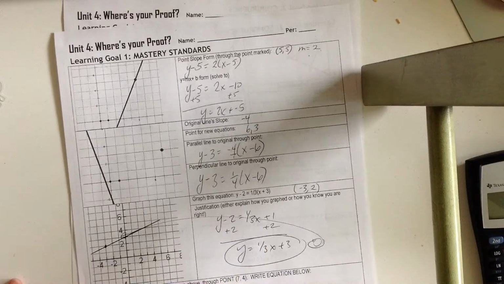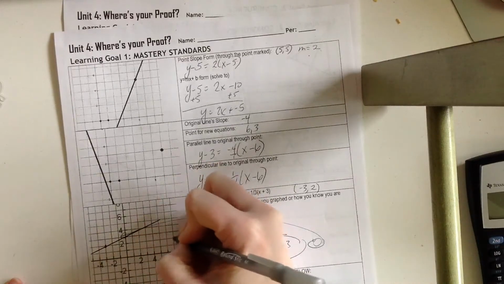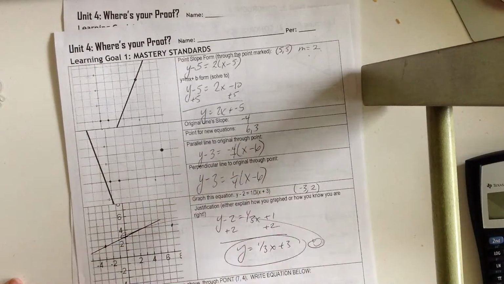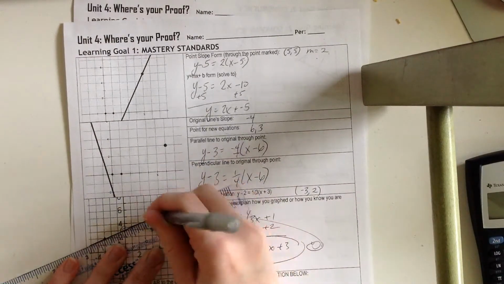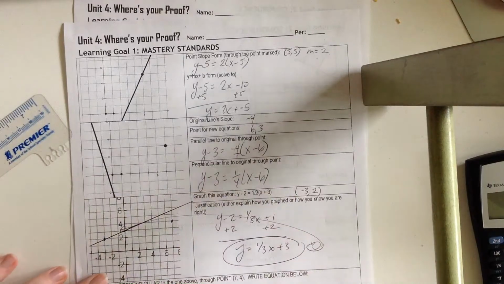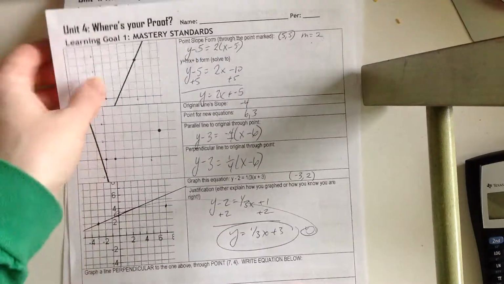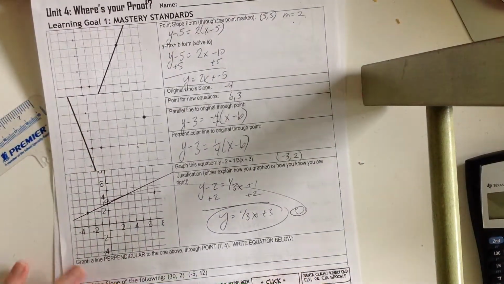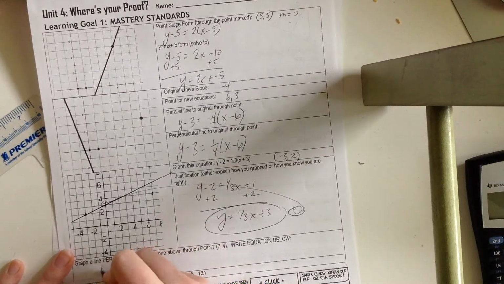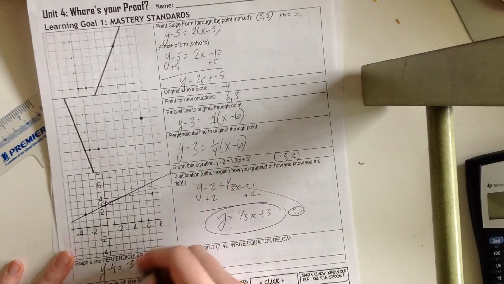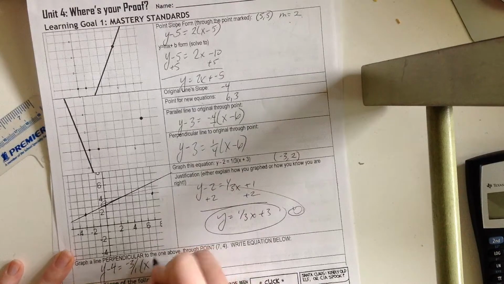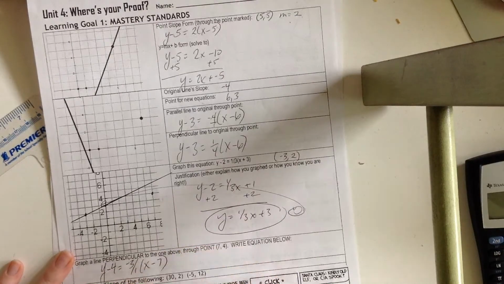So it's going to go through point 7, 4. Okay, so through this point. Yeah, I should extend this so you can see it better. Okay. Alright, and what we need to do here is, it's going to be 7, 4. Let's write our new equation. So y minus 4 equals, we know it's perpendicular, so opposite reciprocal over 1, x minus 7. Alright, so let's graph it now.